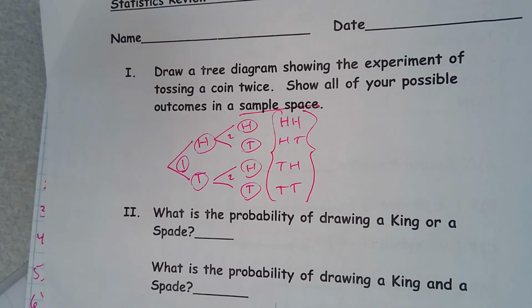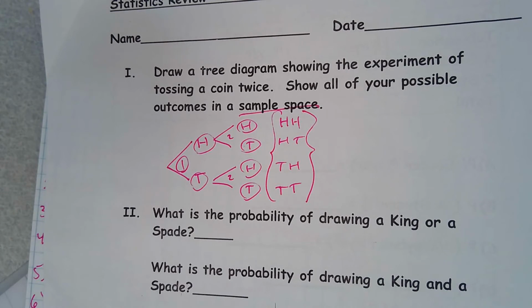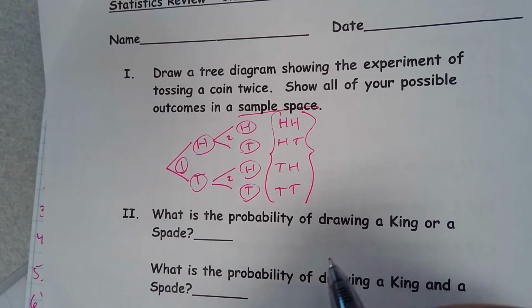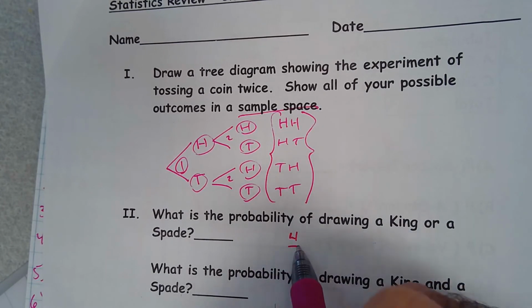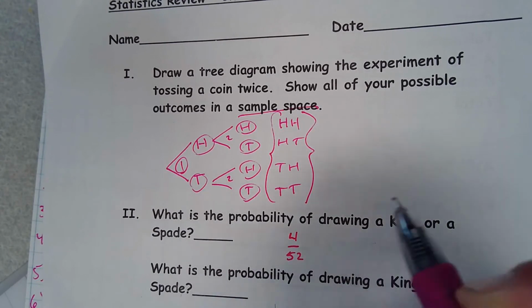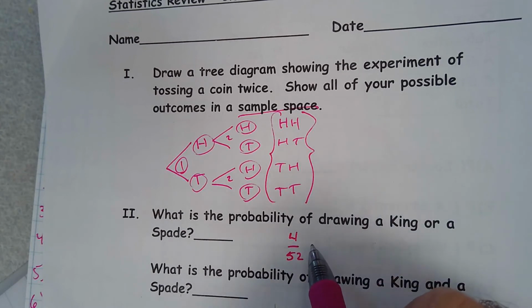Okay, question with cards. What's the probability of drawing a king or a spade? Well, in the deck of cards, there are 4 kings, and there are 13 spades in the deck.